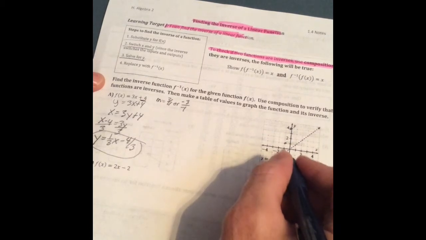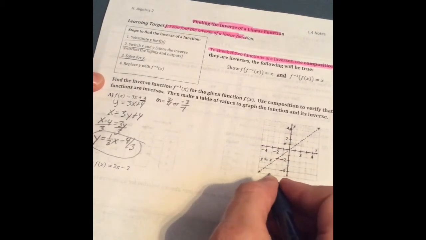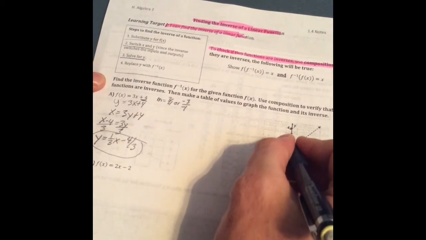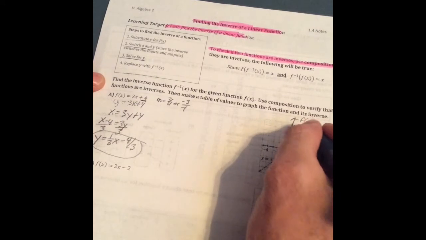I'm going to do it again. 1, 2, 3, 1 over. I'm going to do it one more time. 1, 2, 3, 1 over. And I get a line that looks like that. That was my original function, which is f of x.